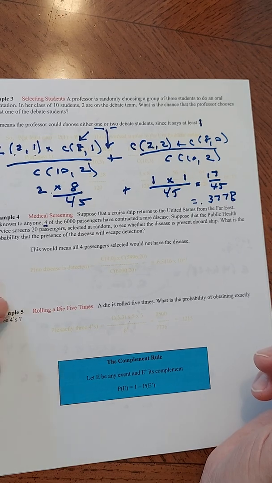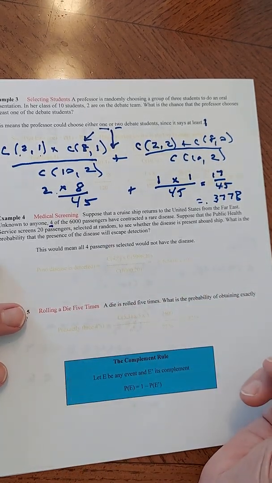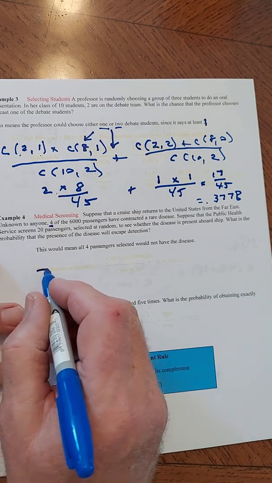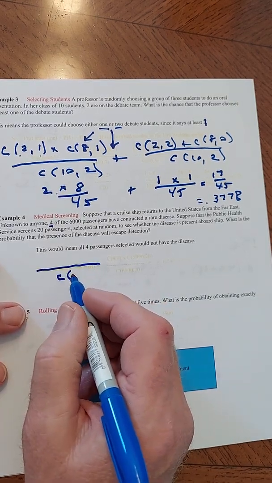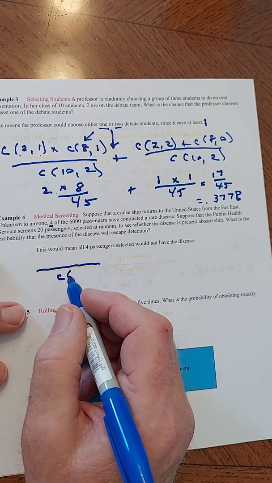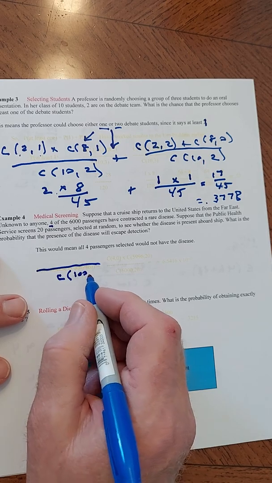That means out of our sample of 20, nobody gets it. Okay, so let's start easy first. So on the bottom, that's a combination of, we've got 100 total. We're picking 20.